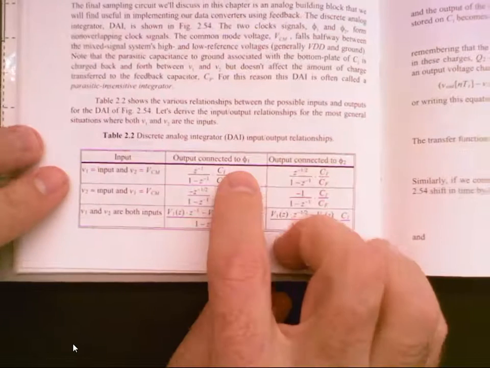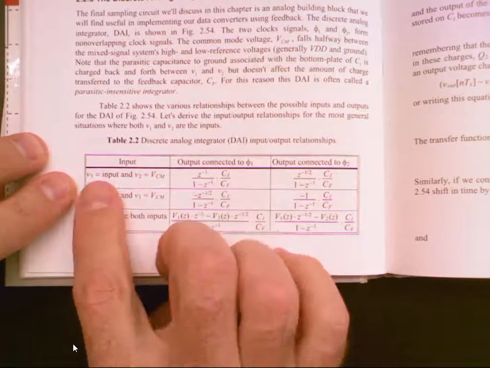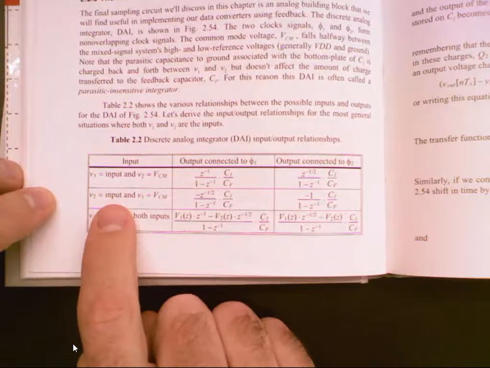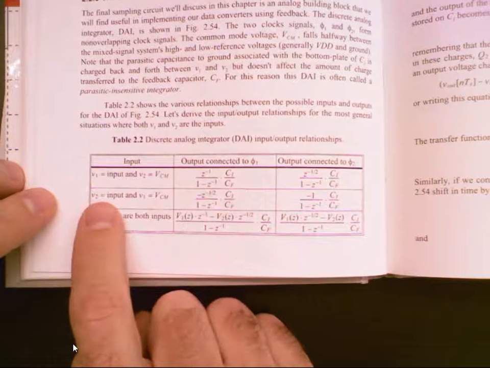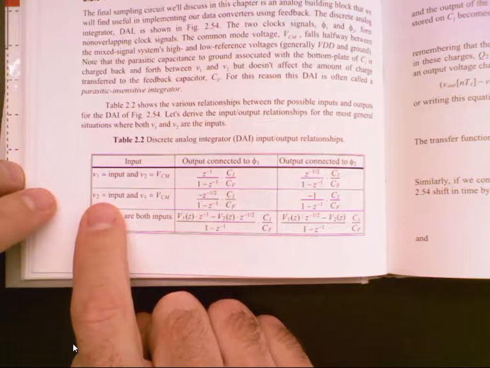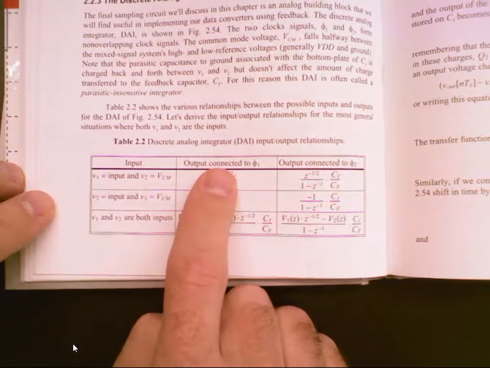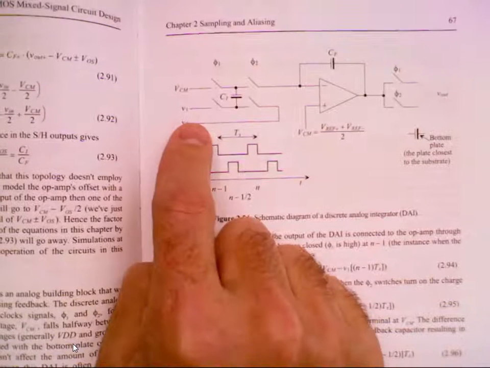That's why if you go look in the table and you look at output connected to phi1, v2 input, wait a sec. I was looking at this one, but v2 is this.